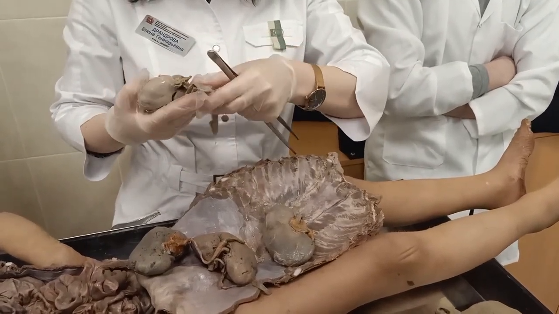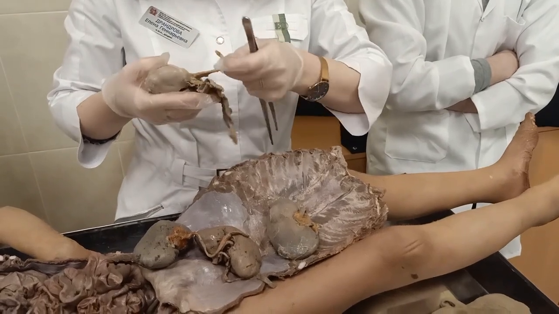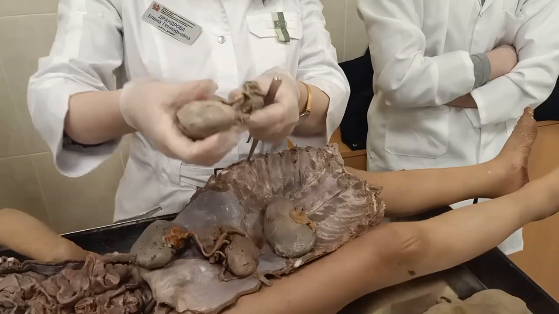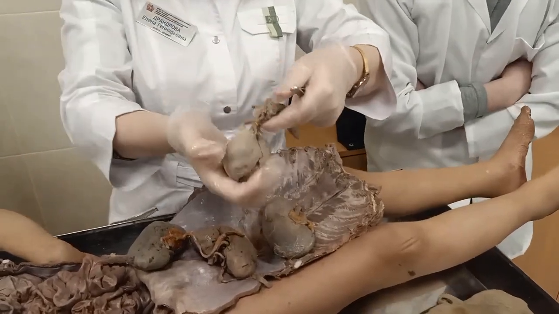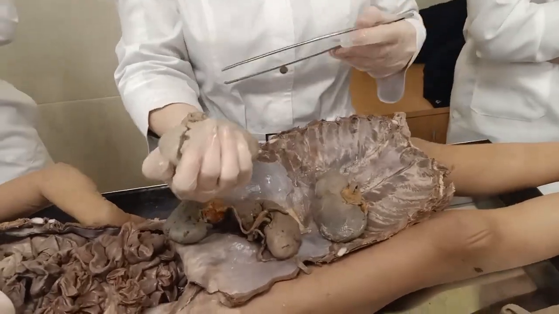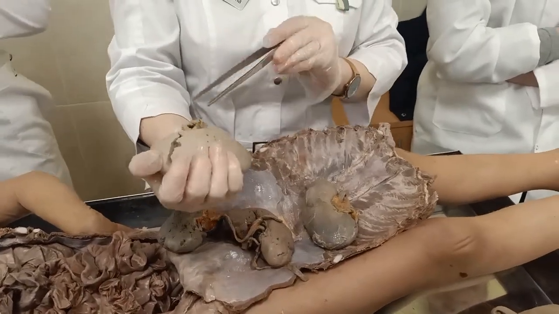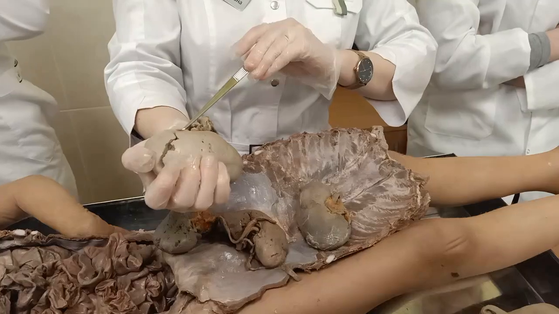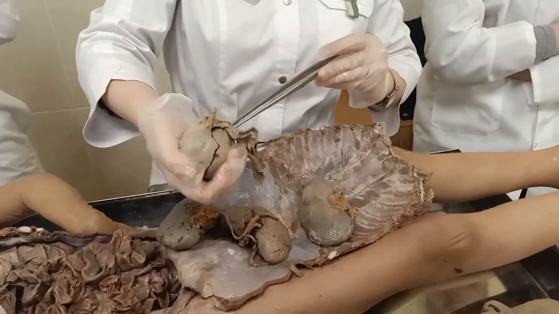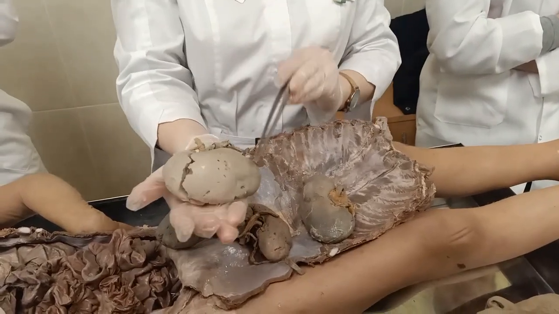This is the artery, and this is the vein, and this is the ureter, and this one is right. Yes, this one is right. So for the right kidney, anteriorly the vein, and then the artery, and then the ureter, the most posterior. So this one is right.